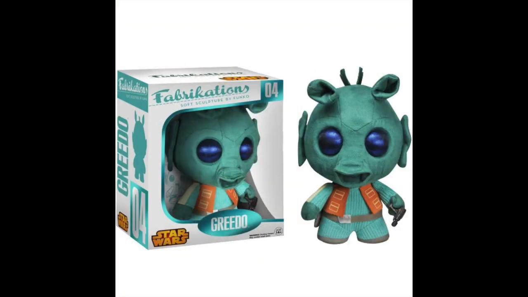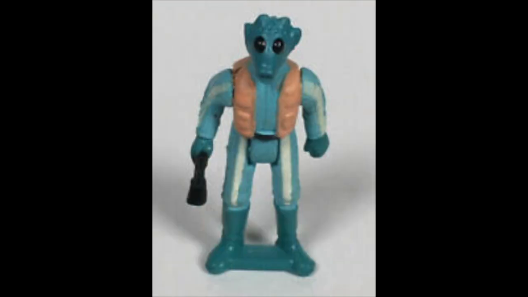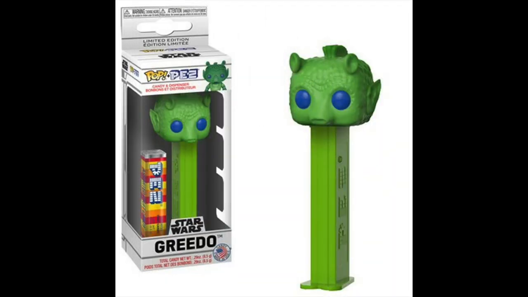Or in this case, here we have a fabric figure. Yet another form factor within the toy category. And full plush, another form factor within the overall toy category. I keep mixing those up. I should probably stick with one term as I'm trying to explain it.